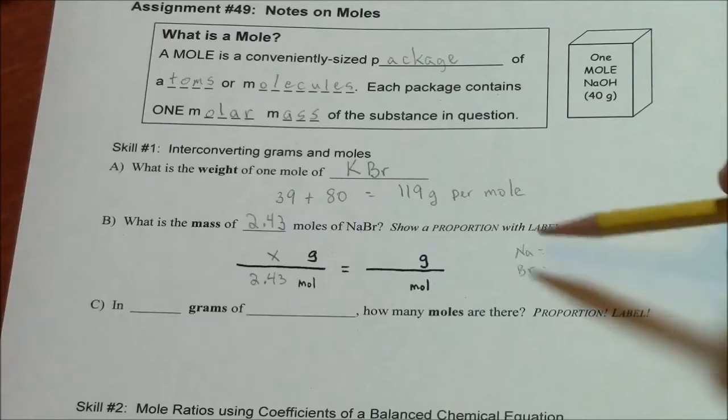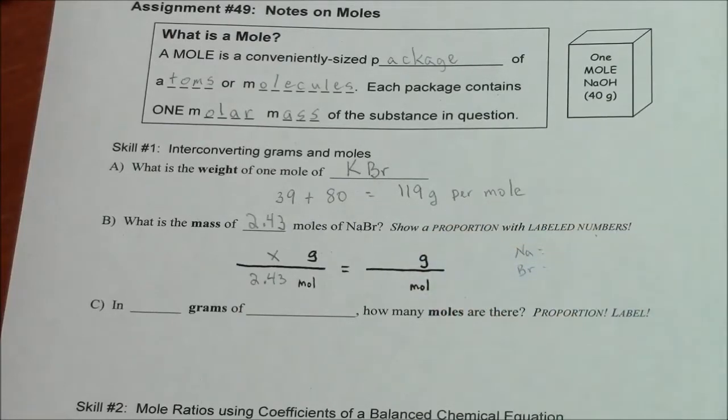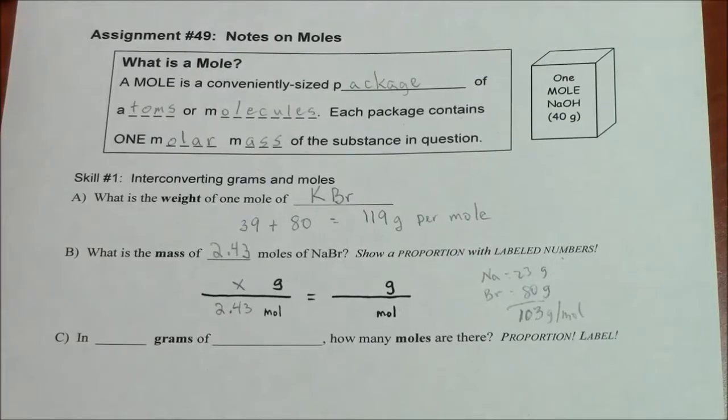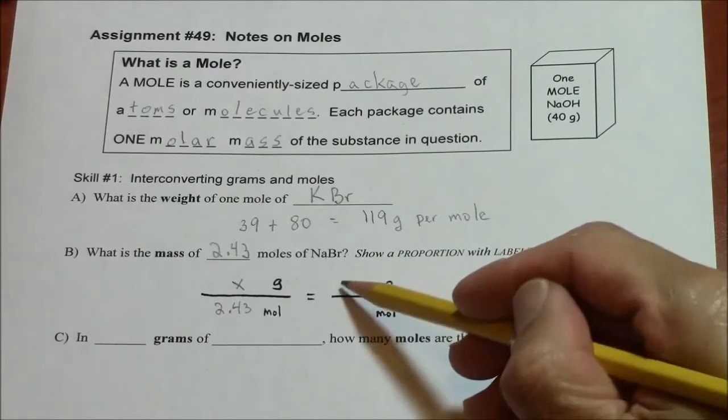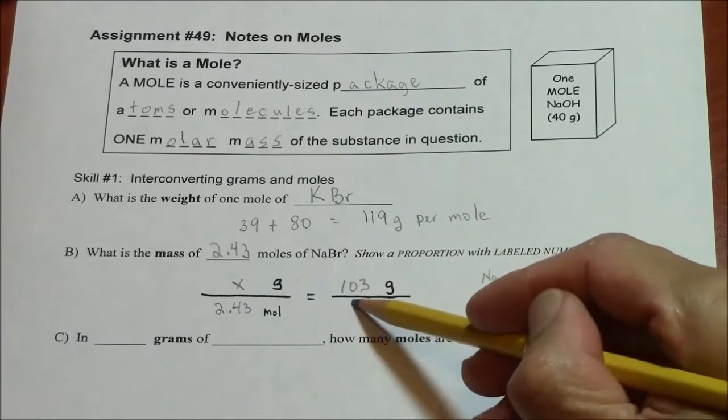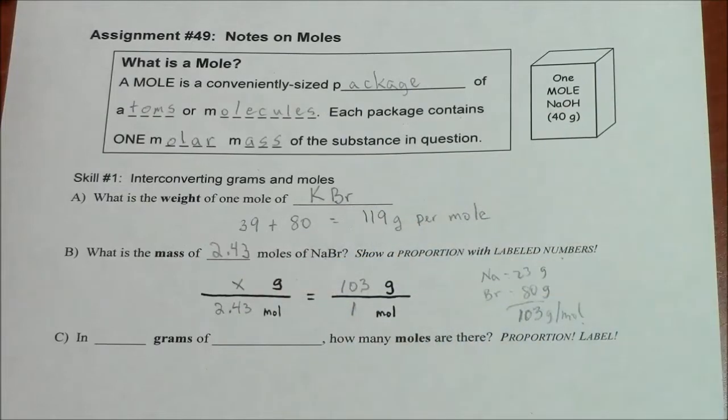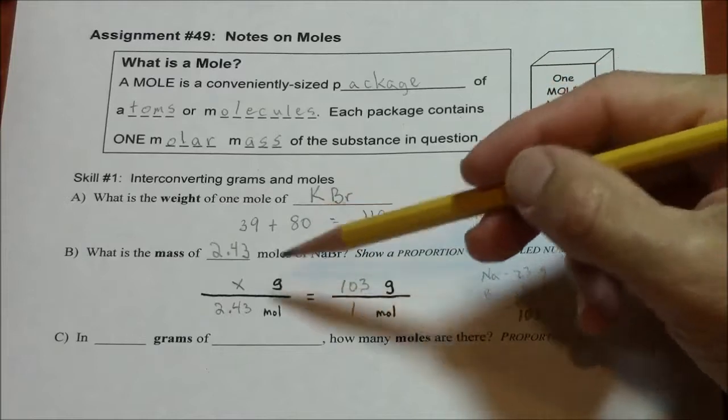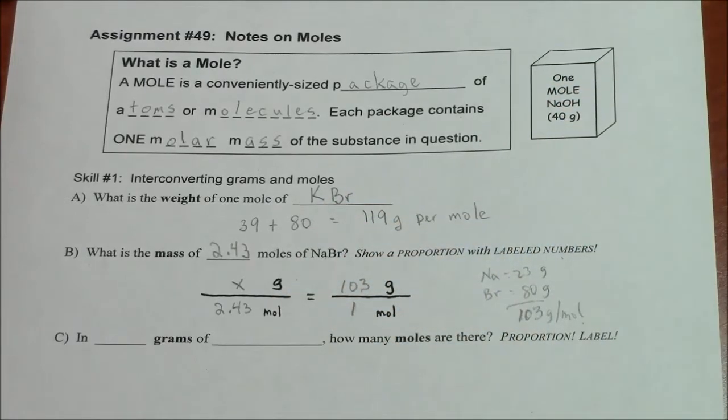Pause the tape so you can find out what numbers to put in these blanks before I show you. Here's my calculated molar mass. 103 grams per mole, so 103 grams is 1 mole. This is now set up for me to solve for X. Please calculate your own value before I show you the answer.